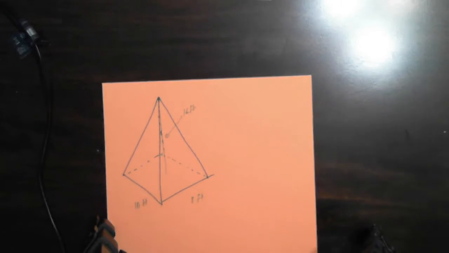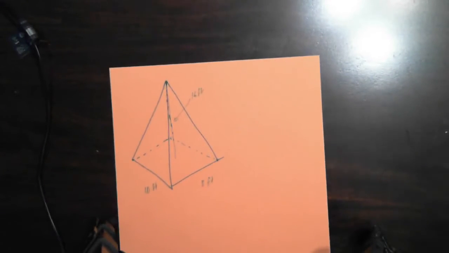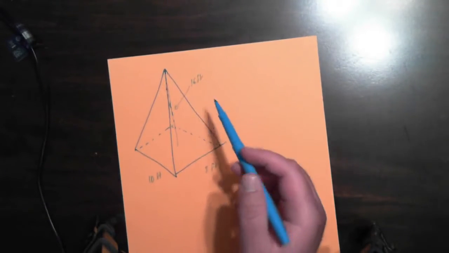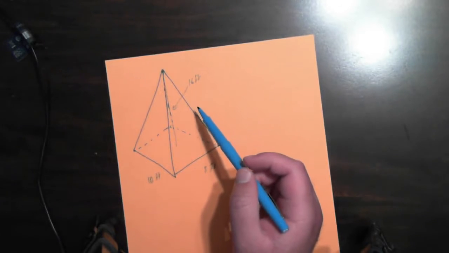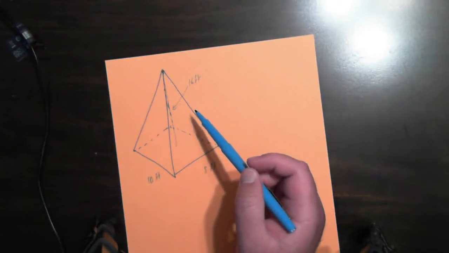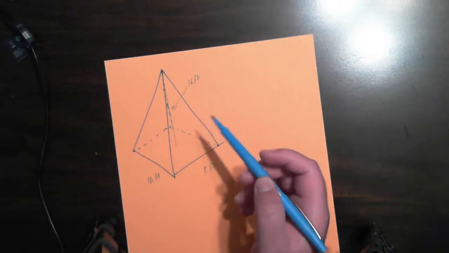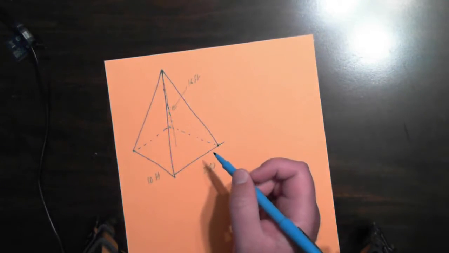So here we are, we're going to look at finding the surface area of a pyramid that does not have a square base in this case. So first of all, we need to know that surface area means that we're finding the area of all the surfaces and then adding them all together. So in a pyramid, how many faces or surfaces do I need to worry about?